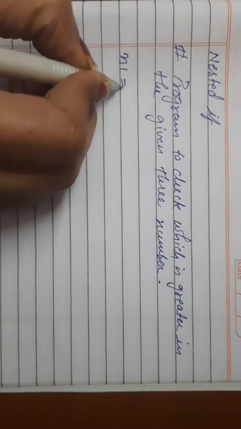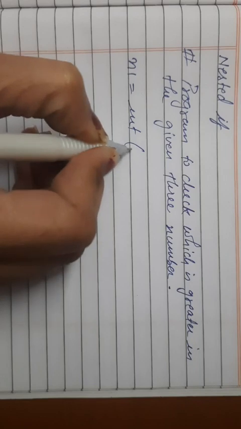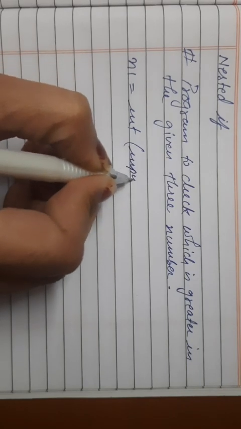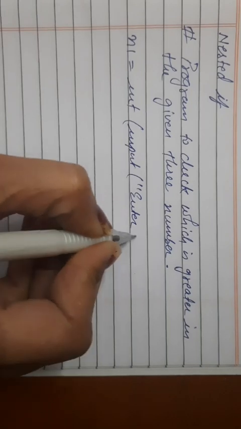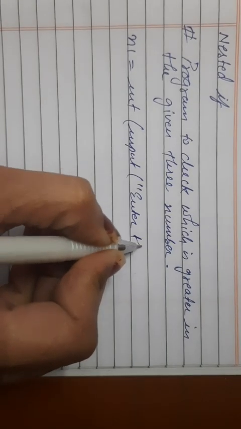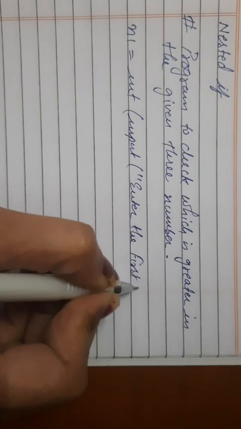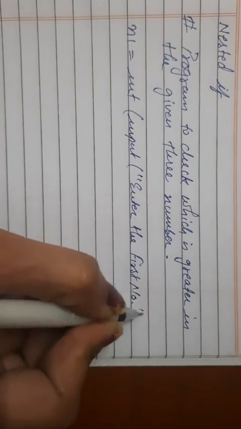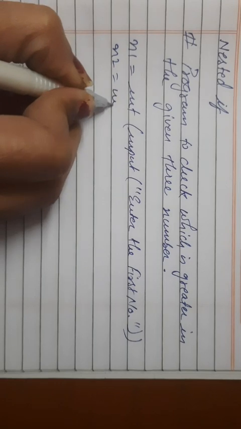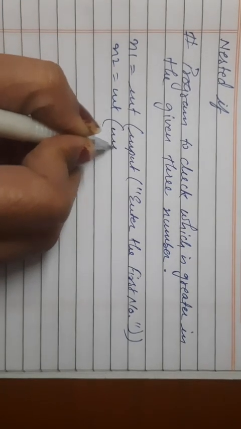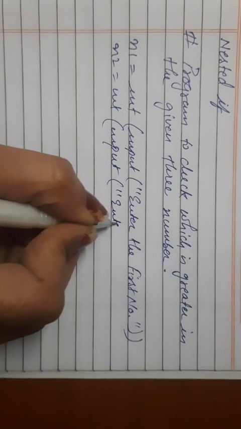So first of all we are going to take the values from the user in input. Enter the first number, n1. n2 is the second one. So again we are going to repeat the same process to take the value for the second.